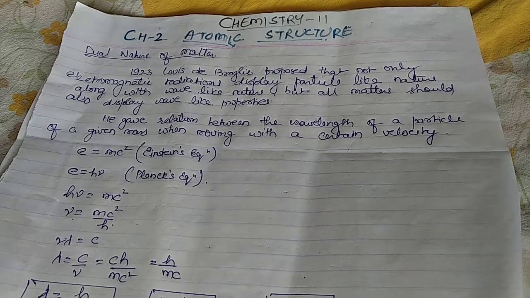To deal with this problem, a new mechanics came into existence, known as quantum mechanics. Now we will learn the atomic structure according to quantum mechanics. In quantum mechanics, we learn the dual nature of matter. Till now, we studied that electromagnetic radiations have dual nature, meaning they behave like a particle as well as a wave. Now we will learn the dual nature of matter.